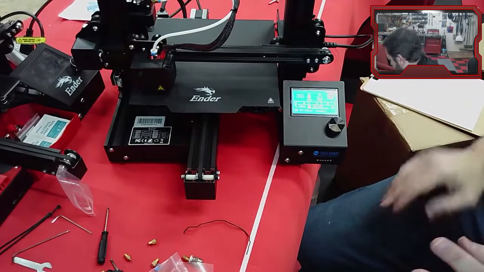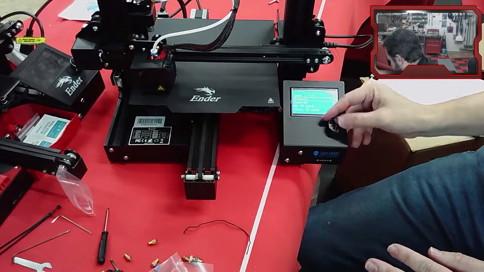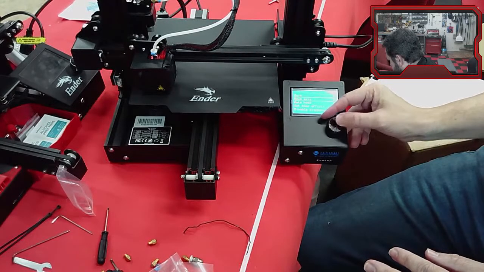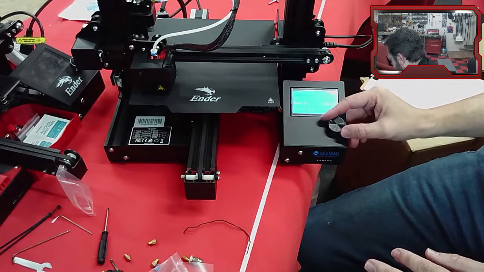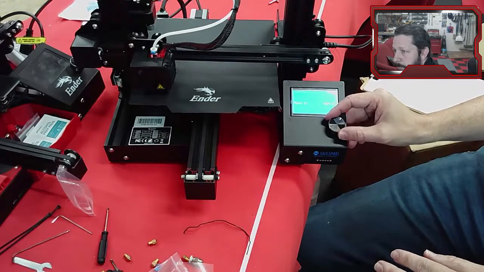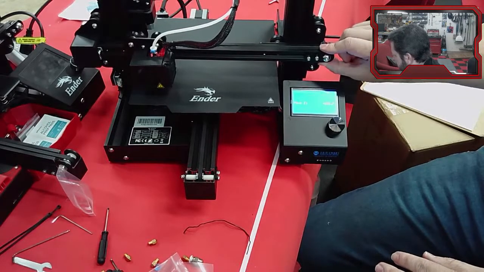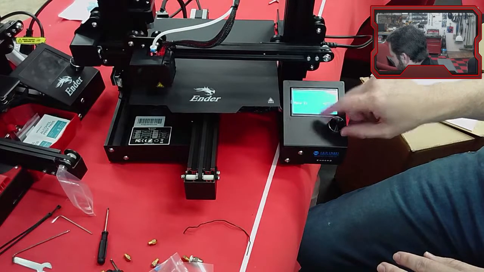I wouldn't do a whole lot just because nothing's tuned yet, but we can go in and just see if our axes move. So let's move Z in 1 millimeter increments. So see, it's trying to move the Z axis up. Again, this is still floppy over here, so it's not going to do it correctly. We'll have to work on that.